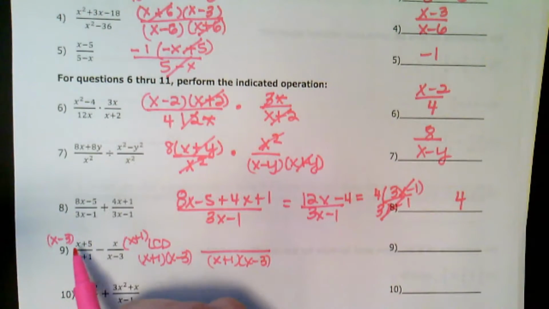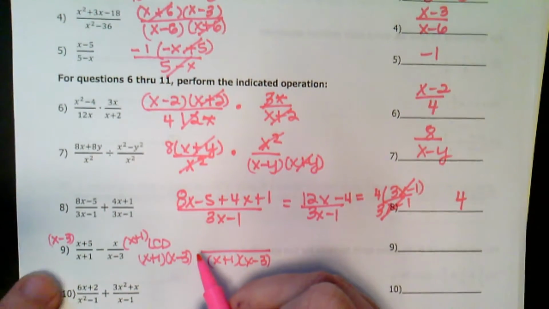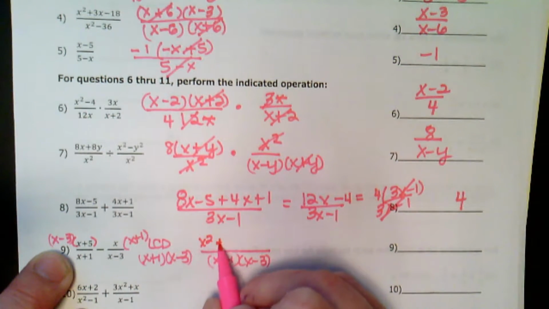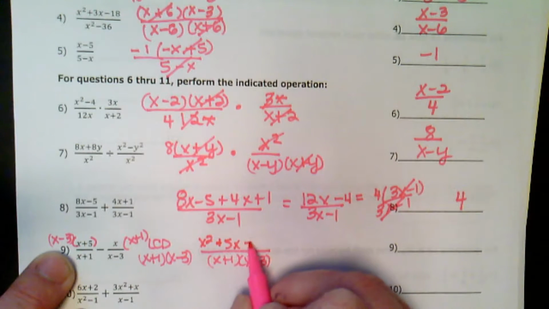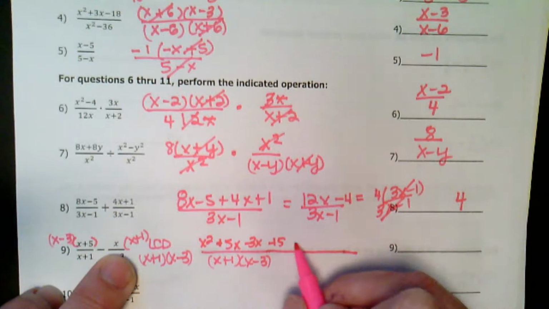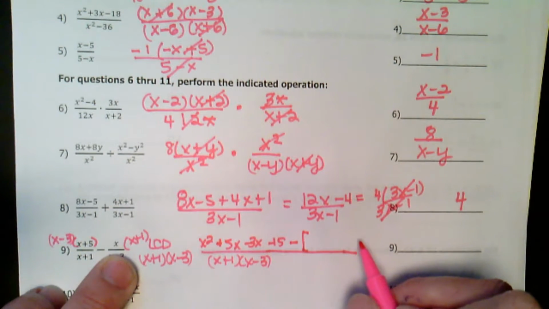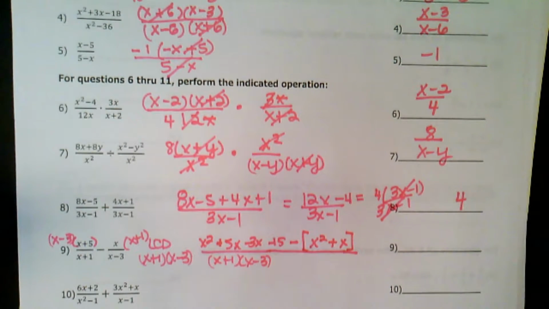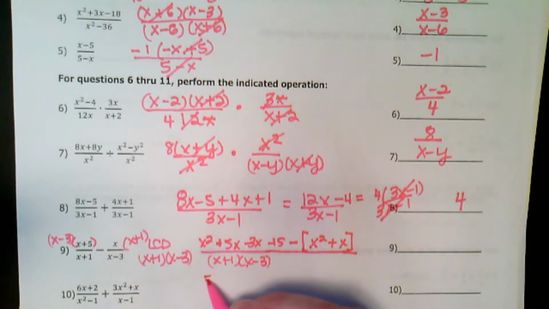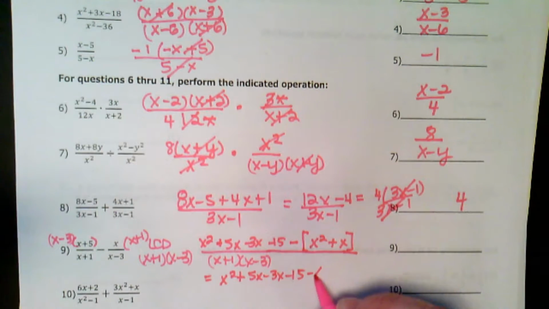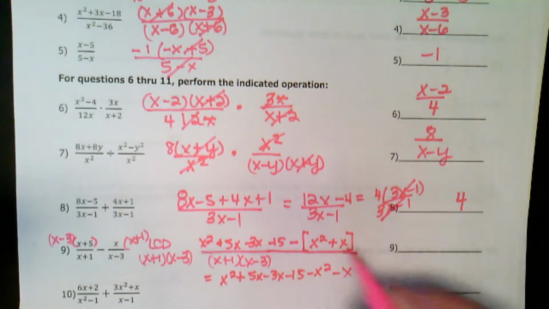Alright, so what I'm left with is the top, and I'm going to go ahead and FOIL this. X squared plus 5x minus 3x minus 15. And then we're going to minus the second one, which is x squared plus x. I'm going to go ahead and simplify it even further. X squared plus 5x minus 3x minus 15 minus x squared minus x. So I just distributed that negative sign.